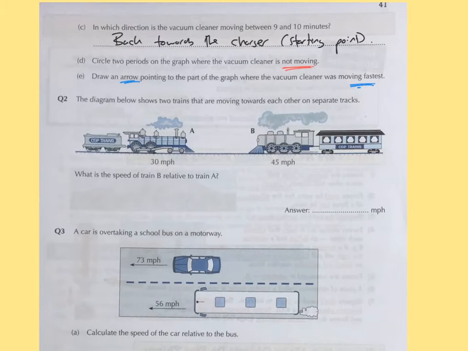Question 2. The diagram below shows 2 trains moving towards each other on separate tracks. What is the speed of train B relative to train A? Well, they're moving towards each other, so you simply add them together. 30 plus 40 equals 70. They're both in miles per hour, so the answer is 70 miles per hour.